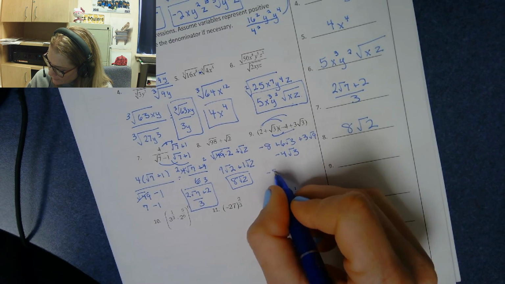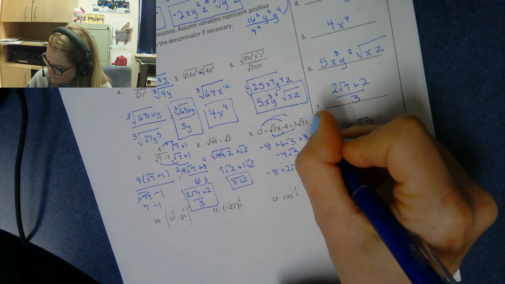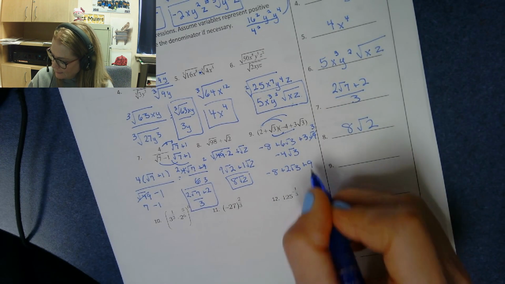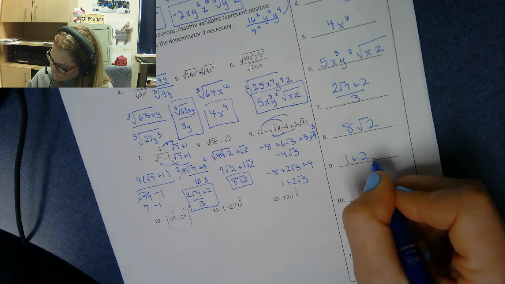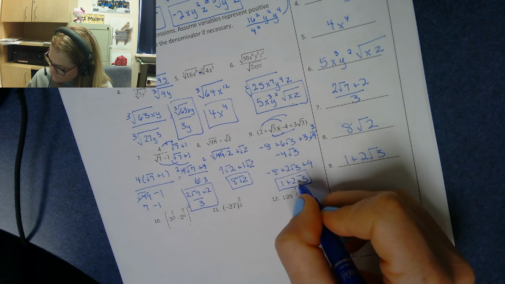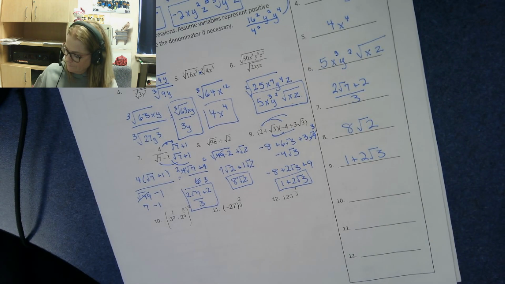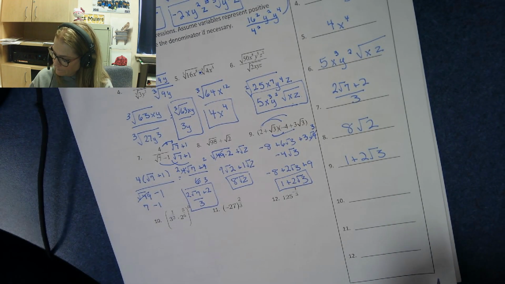Okay, so negative 8 plus 2 root 3 plus 3 times 3 root 9 is just 3, that's 9. So 1 plus 2 root 3. All right, so far so good here. Just looking over everything.